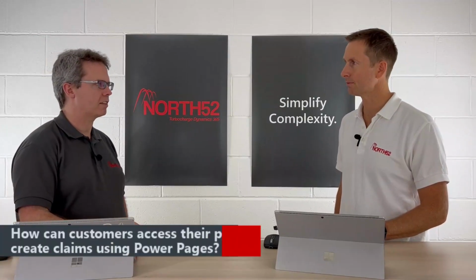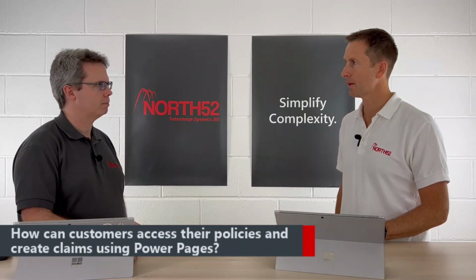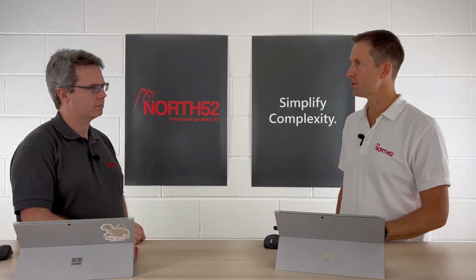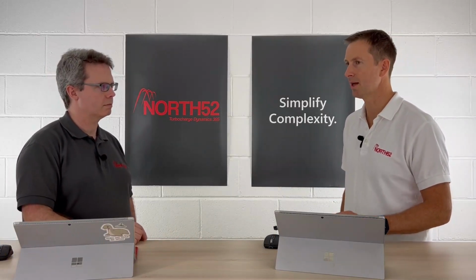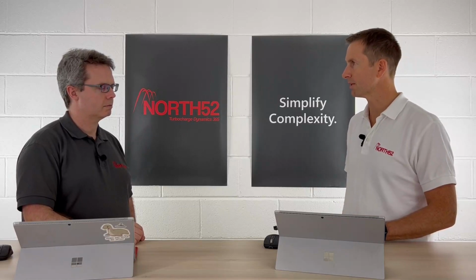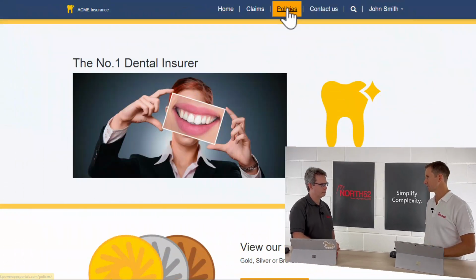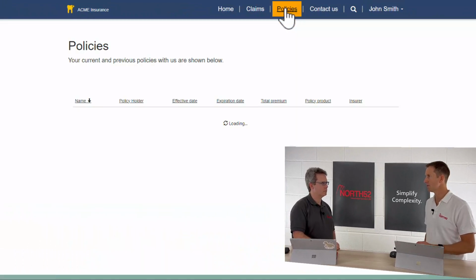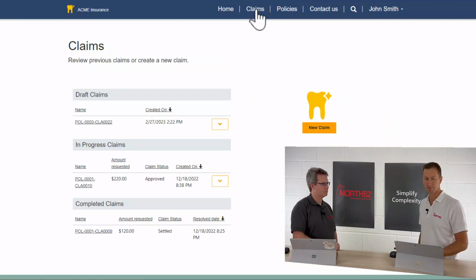How can customers access their policies and create claims using Power Pages? Yeah, so Power Pages allows insurers to provide a secure access website to their customers that can be secured by two-factor authentication as well for extra security. It also allows customer data from Dataverse to be surfaced, so their policies, previous claims, history, etc. can be shown on that website as well.